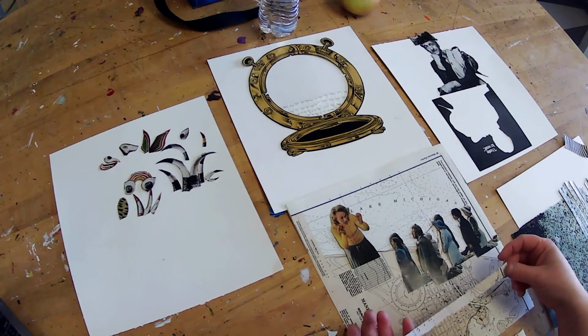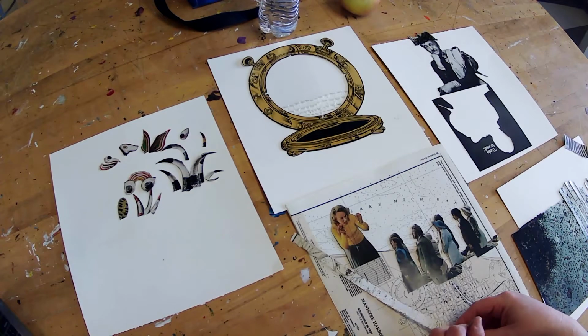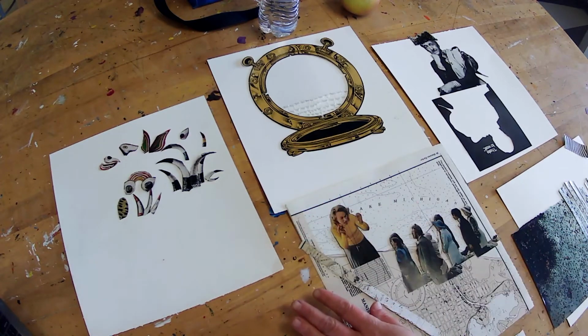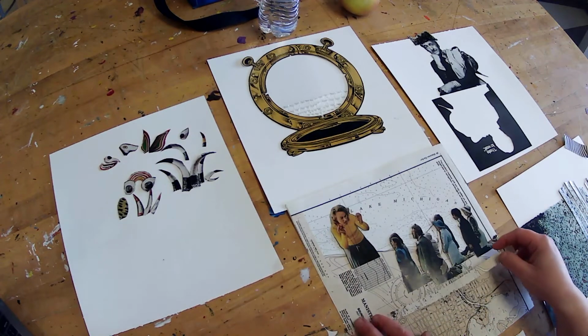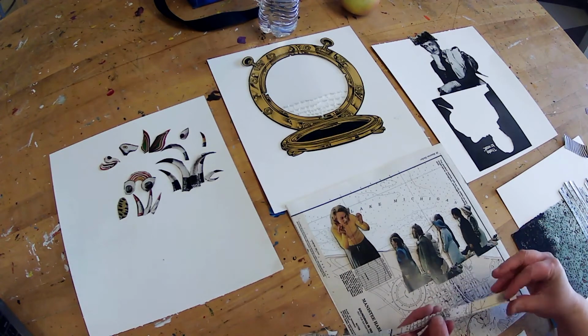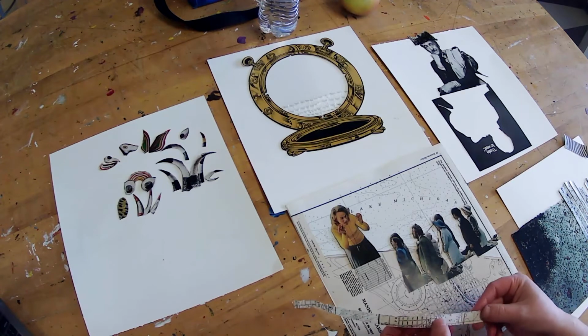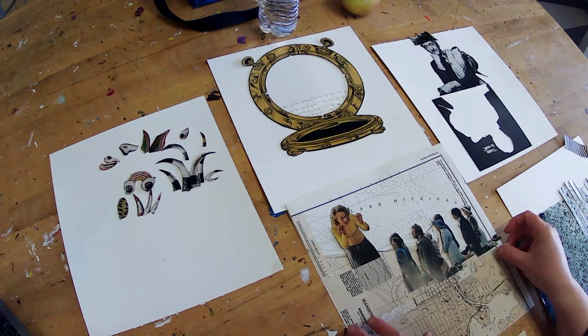One way you can do that is to take a ruler and place it on the paper and tear it along the edge, like a tear bar. And you get these nice straight lines. This paper is really old, so it's got this rough edge, which I actually enjoy.